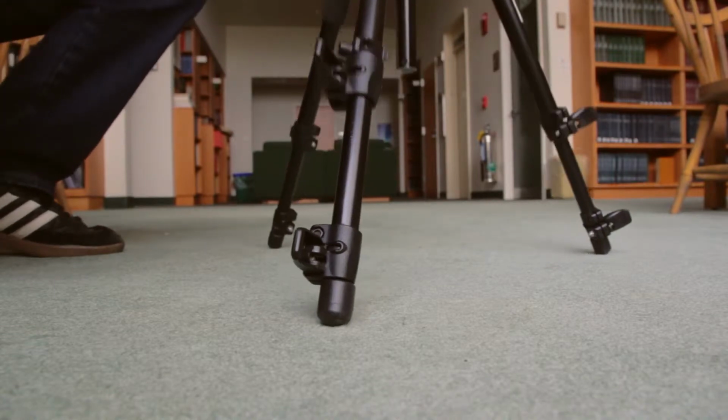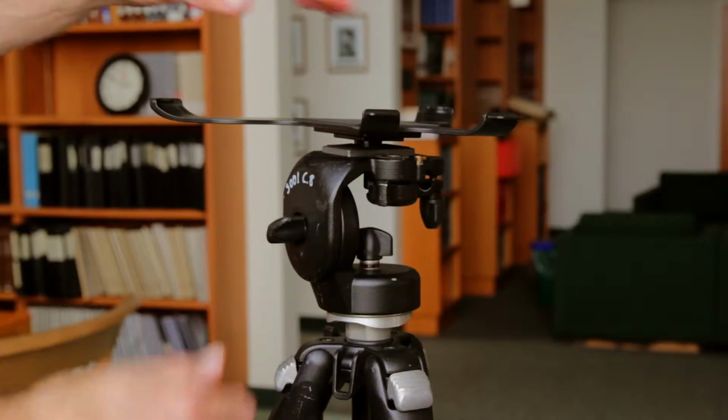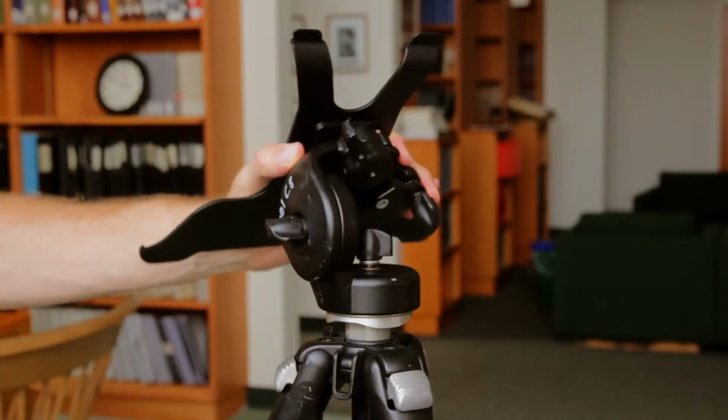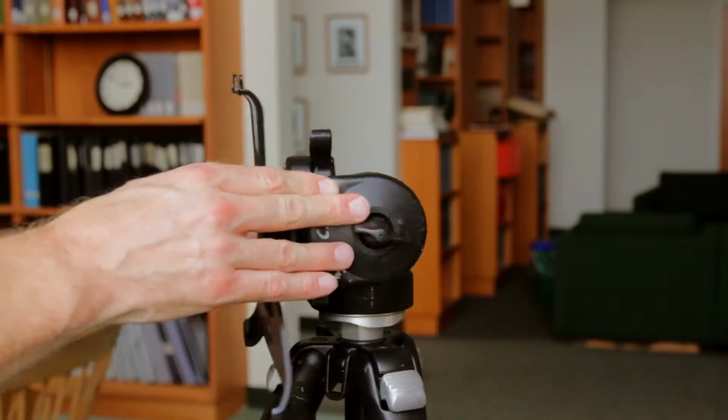Release the levers on the legs and raise the tripod up until the top is about eye level to the actors. Release the tilt lock and tilt the mount so that it is completely vertical. Release the pan lock so that you can move the camera horizontally.